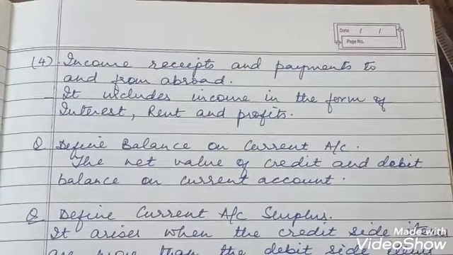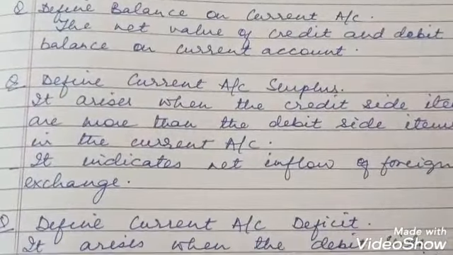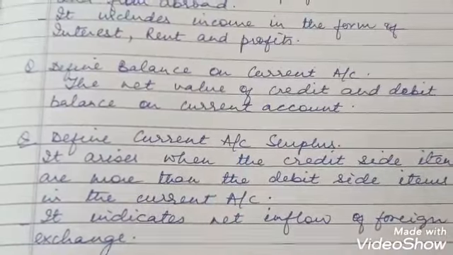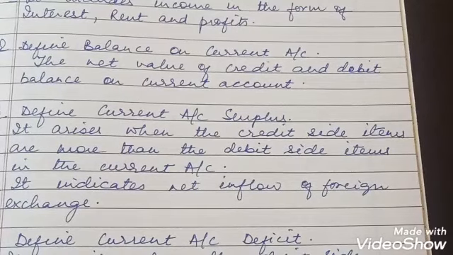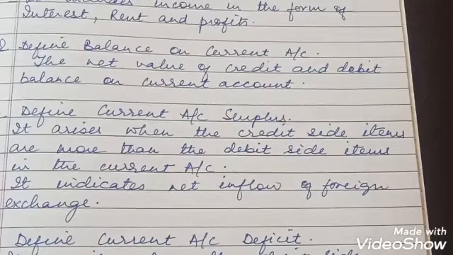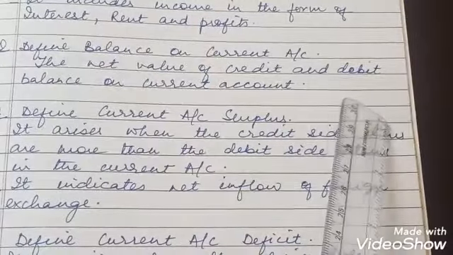There can be 3 types of current accounts, children: a balanced current account, a surplus current account, and a deficit current account. What is a balanced current account? When the net value of credit items, मतलब जितना फॉरेन एक्सचेंज आई है इन द फॉर्म ऑफ करंट अकाउंट माइनस जितना हमने यहाँ से पे किया है. So the net value of credit and debit balances of current account is known as the balance on current account.